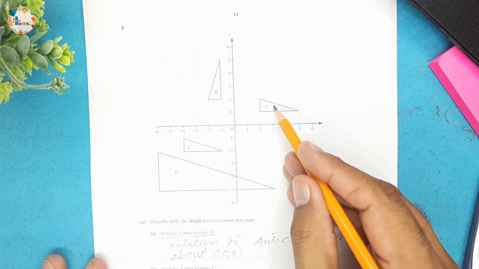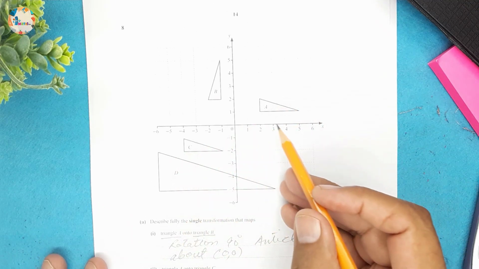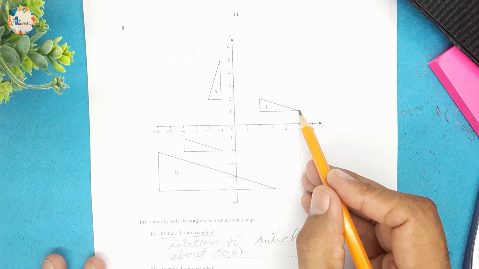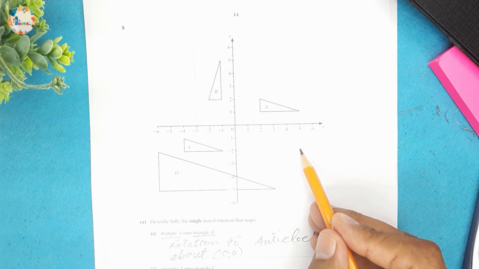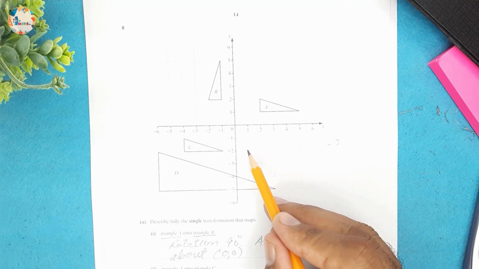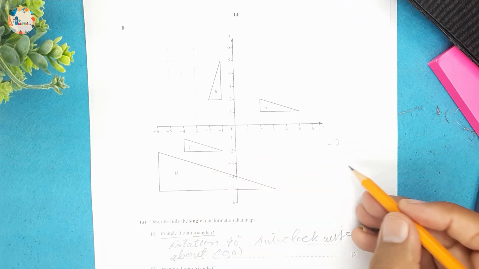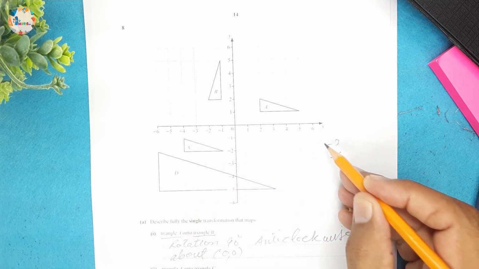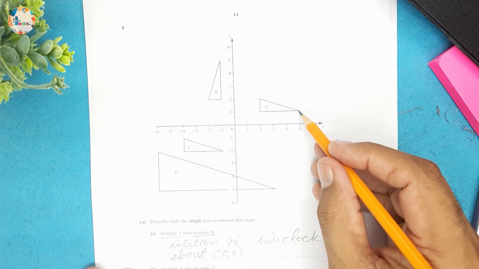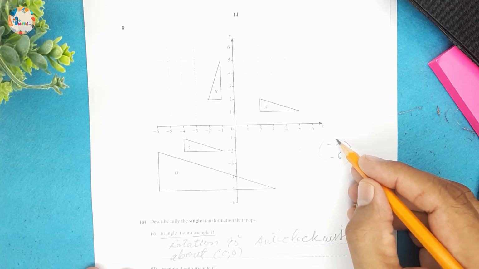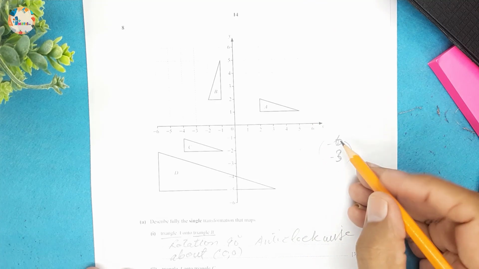Triangle A onto C. So A onto C is just moving, and we can check for this corner. 1 2 3, the vertex is moving 3 units down, and 1 2 3 4 5 6 units left, so minus 6 for x and minus 3 for y.